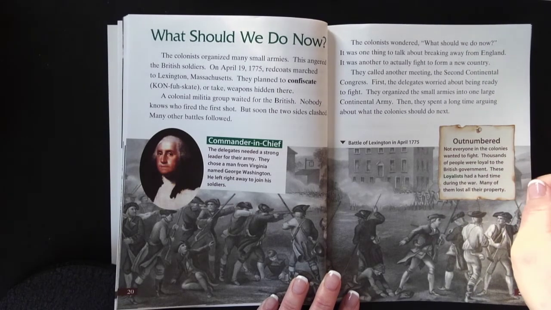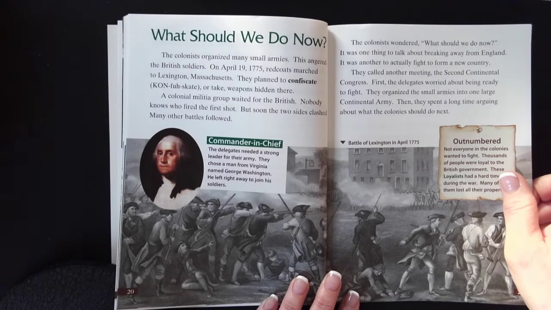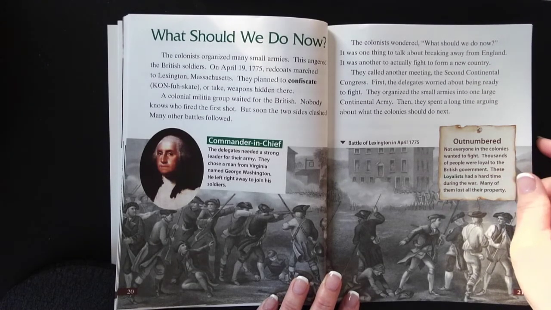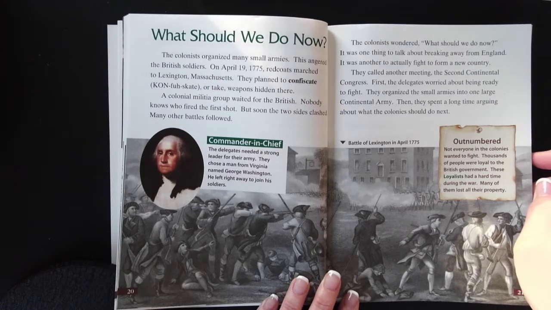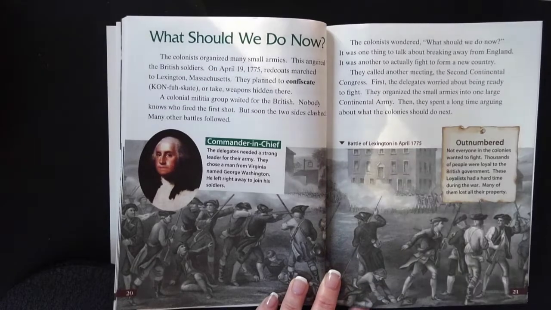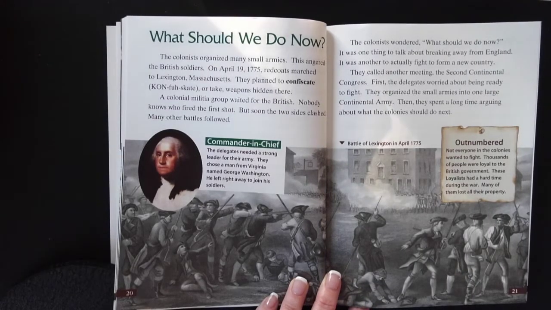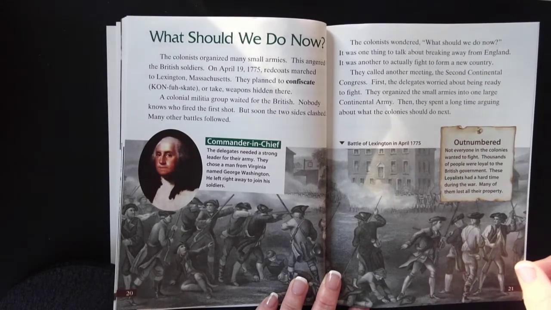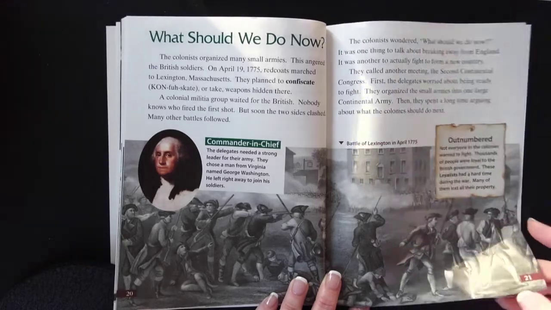It was one thing to talk about breaking away from England. It was another to actually fight to form a new country. They called another meeting, the Second Continental Congress. First, the delegates worried about being ready to fight. They organized the small armies into one large continental army. Then they spent a long time arguing about what the colonies should do next.